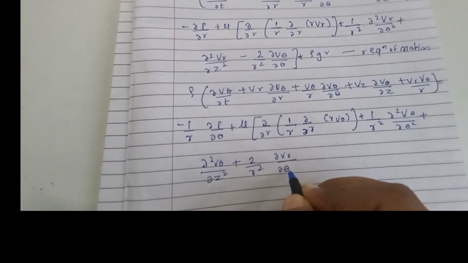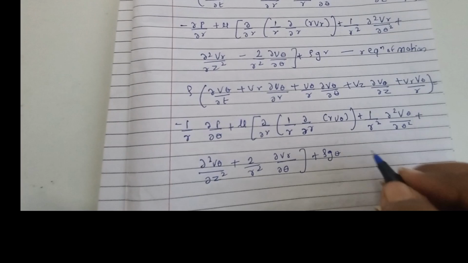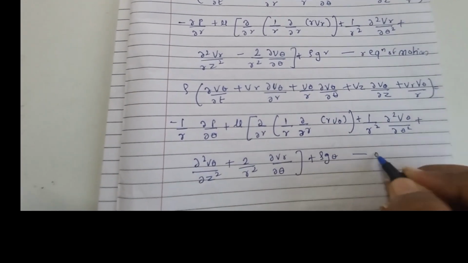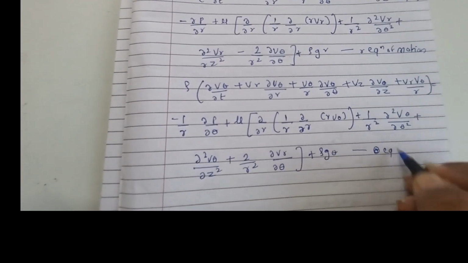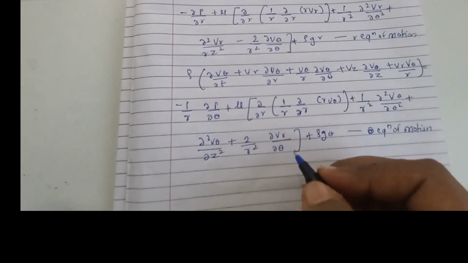Actually, rho is the density and g theta is the acceleration due to gravity in the theta direction, as we are considering the theta equation of motion. That is the theta equation of motion.